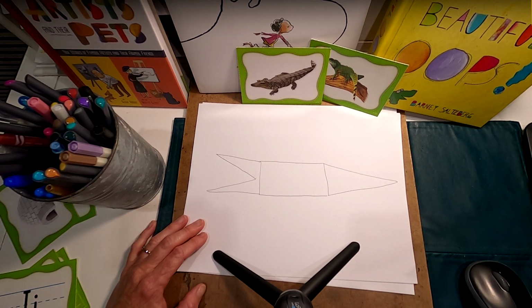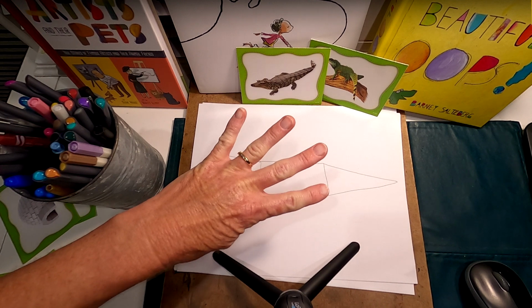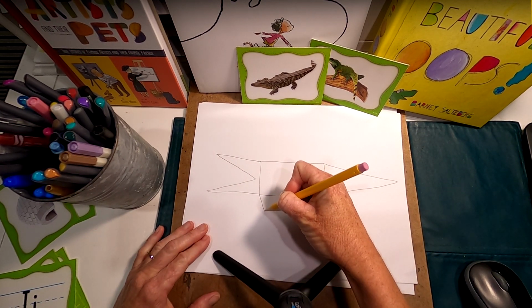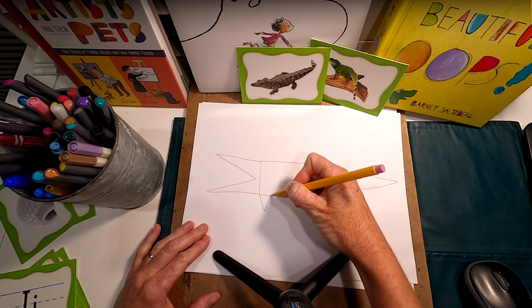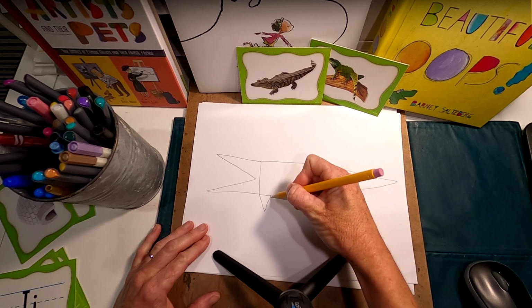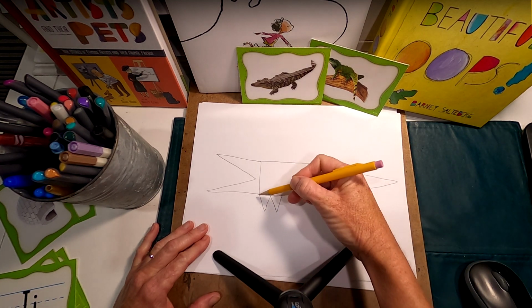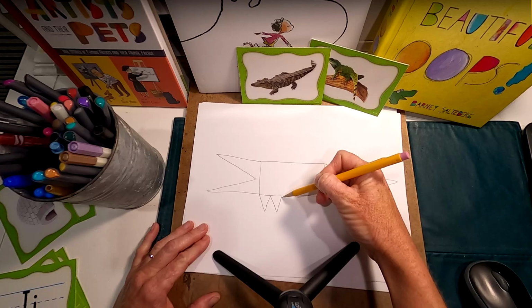Okay, we're going to put legs on our alligator. How many legs does an alligator have? Did you guess 4? Yay! 4 legs. So I'm going to do, look, it's a triangle, or if I keep going, a W connected to the bottom of the rectangle. Did you see that? Down, up again.